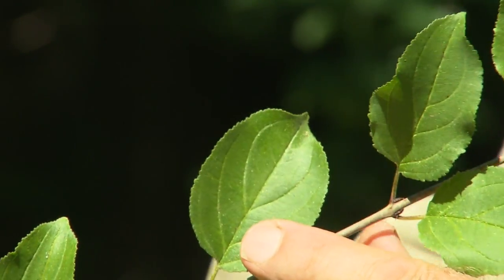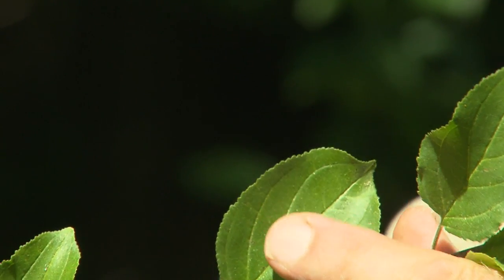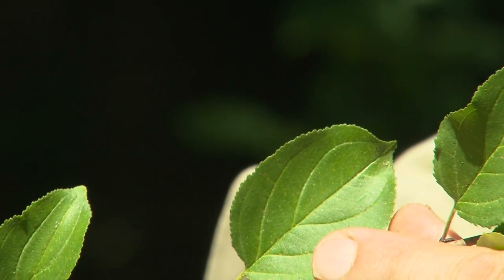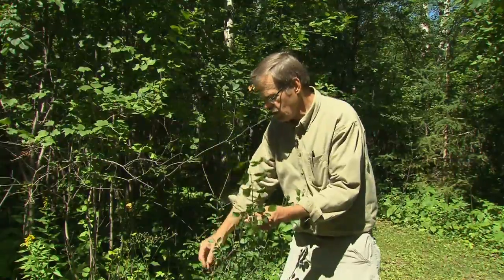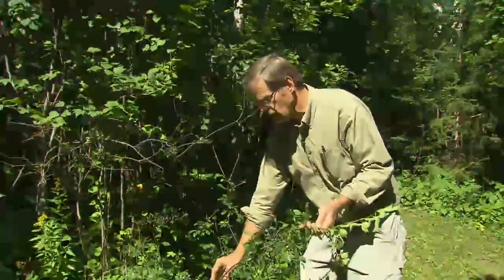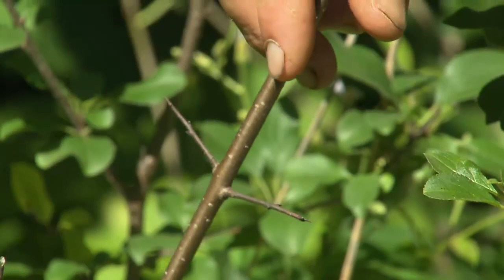Common buckthorn has several very distinct identifying features. One is this very definite sawtooth-like or serrated edge surface on the leaves themselves. And then you have the thorns on the main stem. Here's a good example. That's where it gets the name buckthorn from.